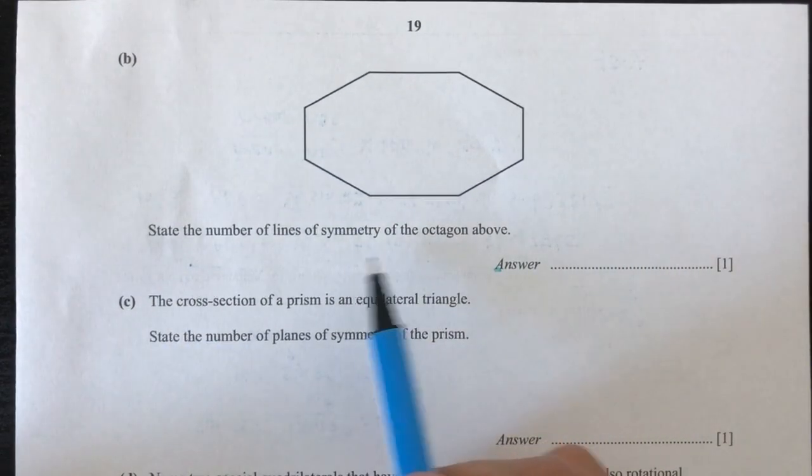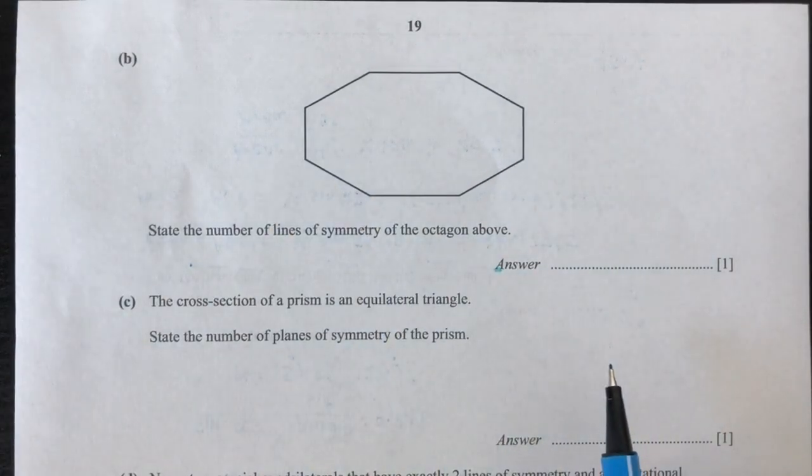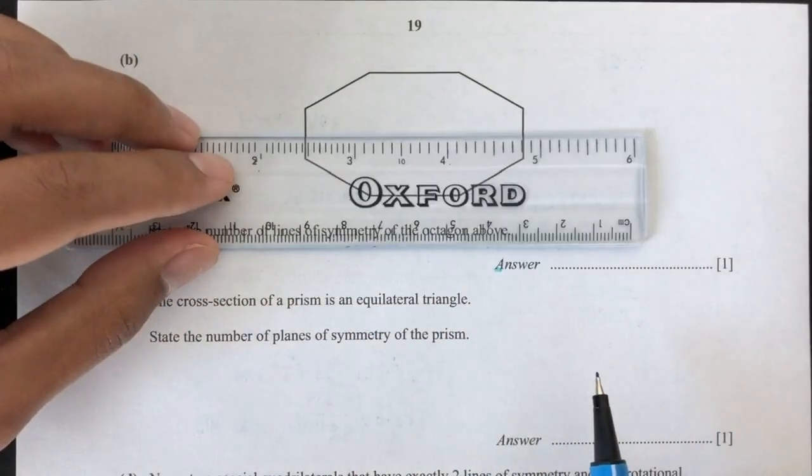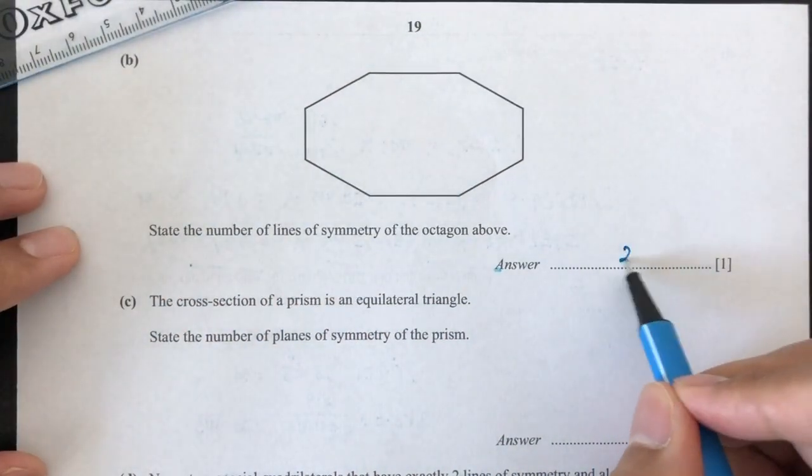State the number of lines of symmetry of this octagon. So by observation, you will find only 2. One is this line and one is this line. So only 2 by observation.